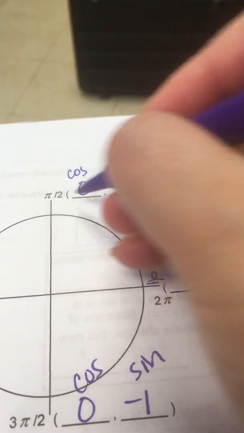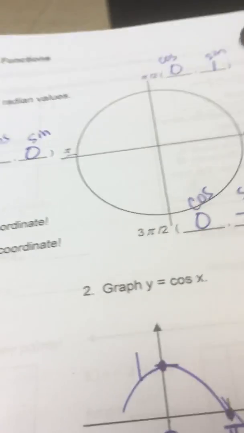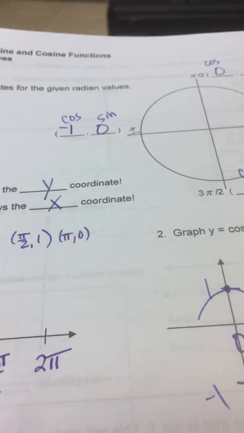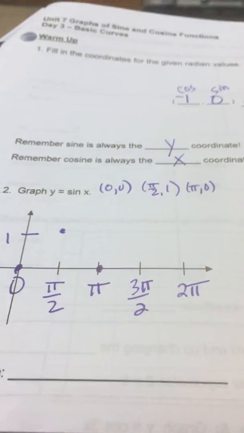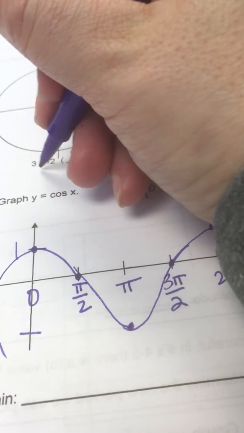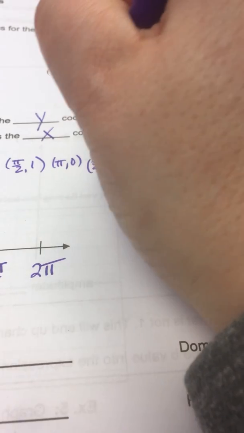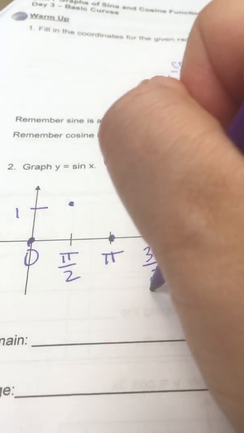The next one I have is pi over 2, and the sine value is 1, so I'm going up to 1 here for sine. At pi, sine is 0. At 3 pi over 2, the sine value is -1, so 3 pi over 2 is down here at -1.